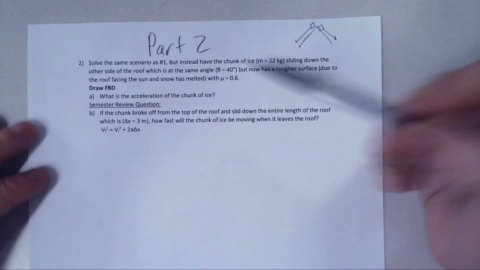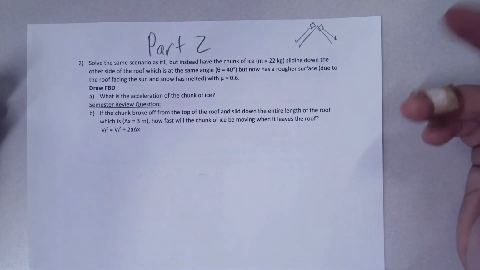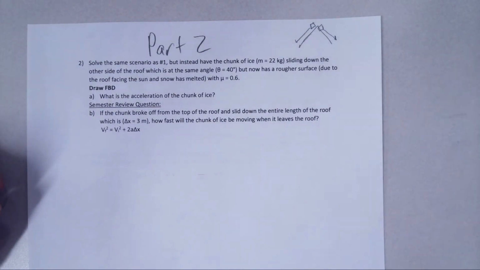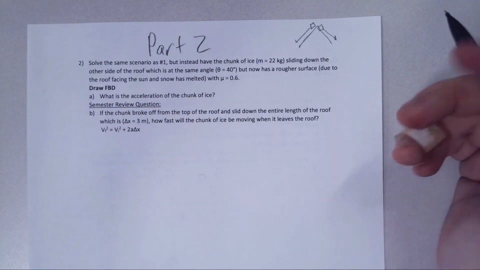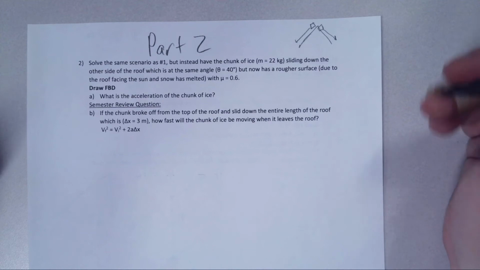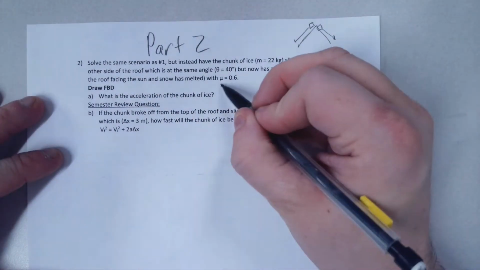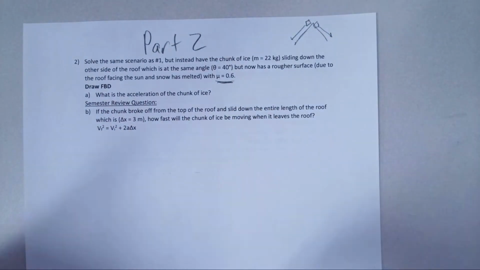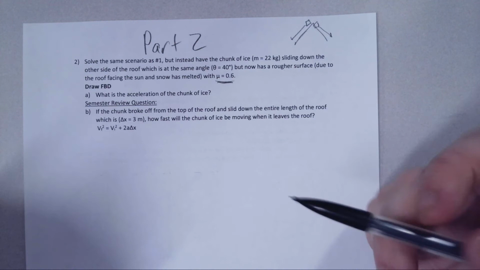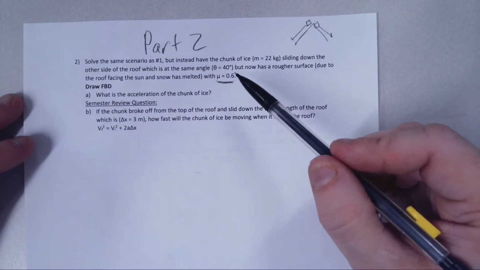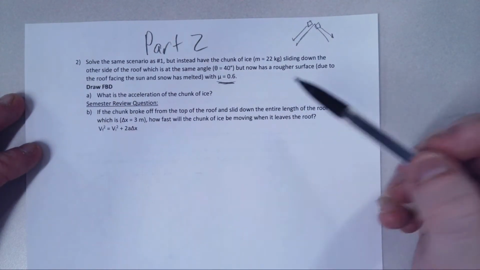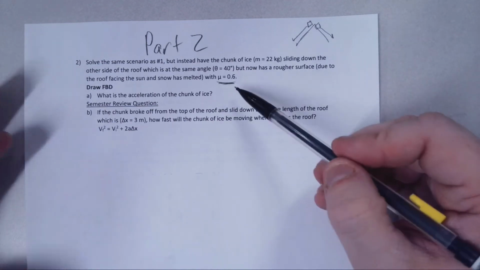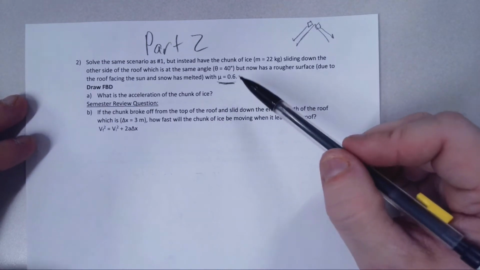So to solve for the same scenario as number 1, but instead have the same chunk of ice sliding down the other side of the roof, which is at an angle of 40 degrees, so same angle. But now it has a rougher surface due to the roof facing the sun, and snow has melted for some reason. And now mu is 0.6. We're just going to set up the equation with the variables, and then you can plug it in. And then same thing, you're also going to figure out how fast it's going. You should probably expect it to be going not as fast if there's more friction, but we'll get to that here.